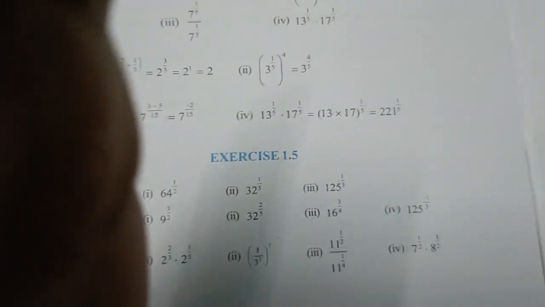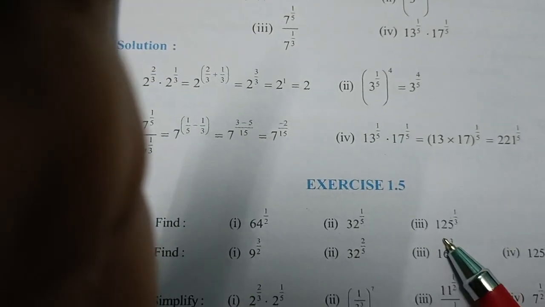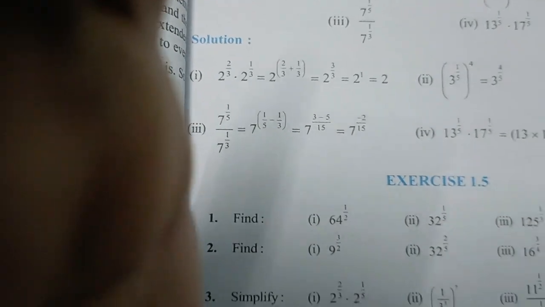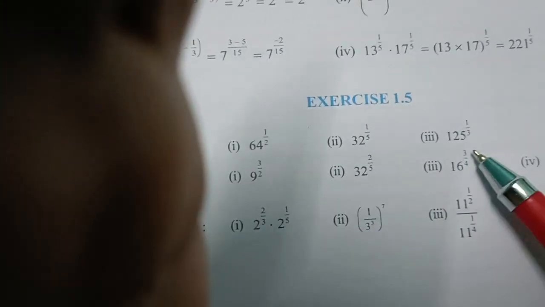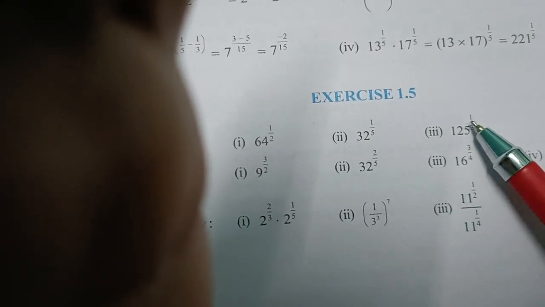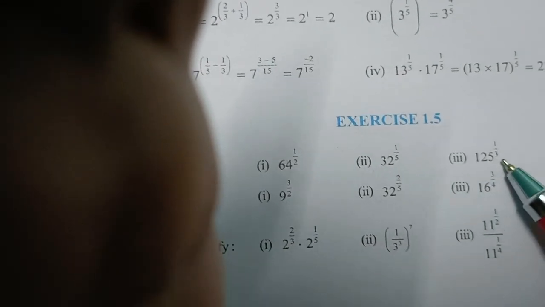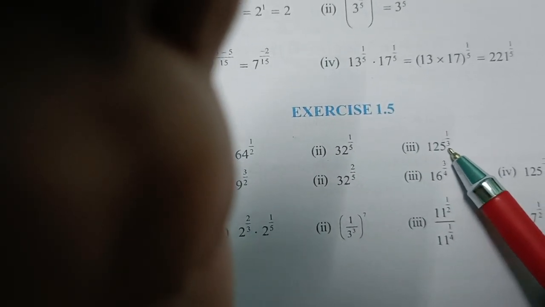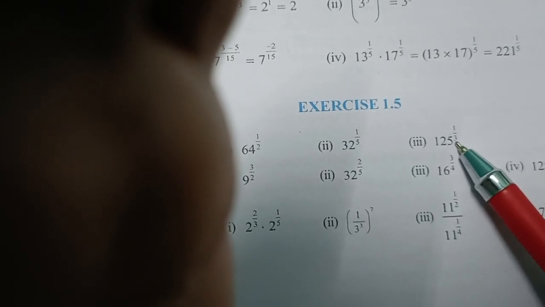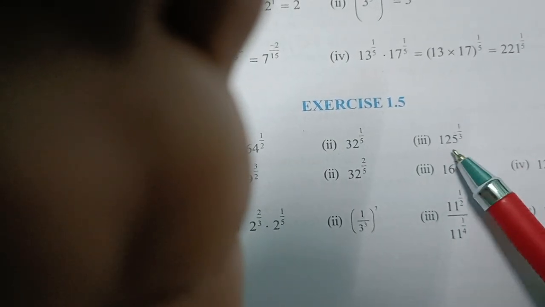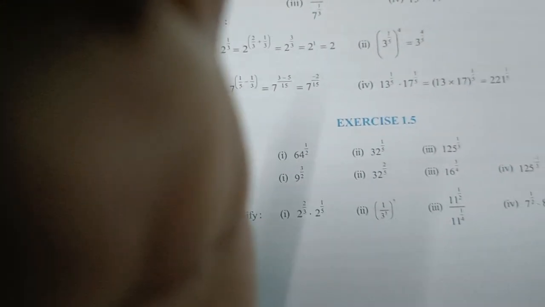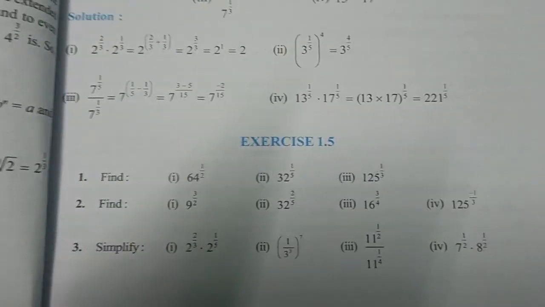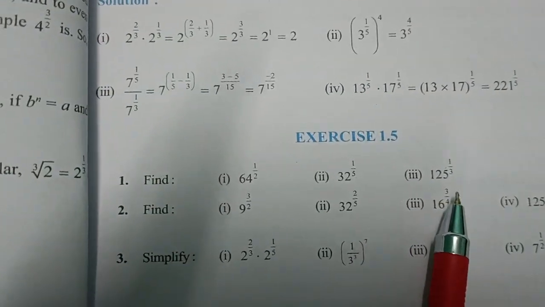So same way you will try number 3 also. 125 to the power 1 by, what is this written? 3. Clear? So it is written, you see, 125 to the power 1 by 3. Clear? Now you split it up in such a way so that the power of that base will get 3. Clear? So you'll get 5 to the power 3 into 1 by 3. 3 will get cancelled, 5 to the power 1. So the answer will be 5. So verbally also you can do this one, but in order to do it in the copy, you have to just show the calculation part. Clear? So that way you try.